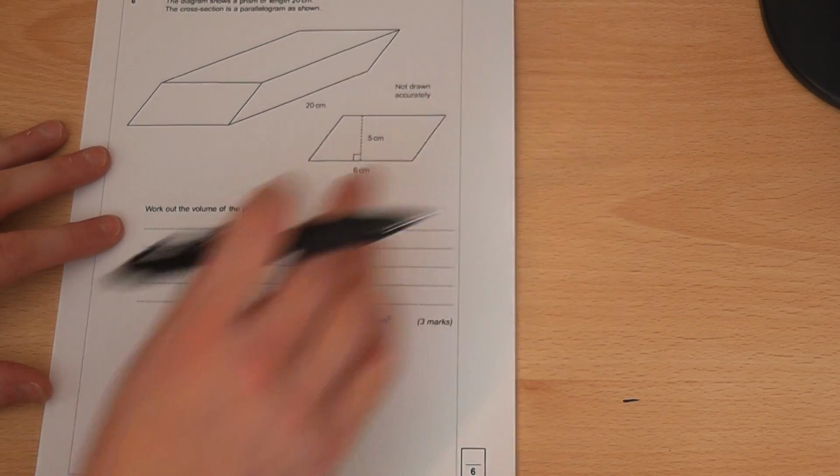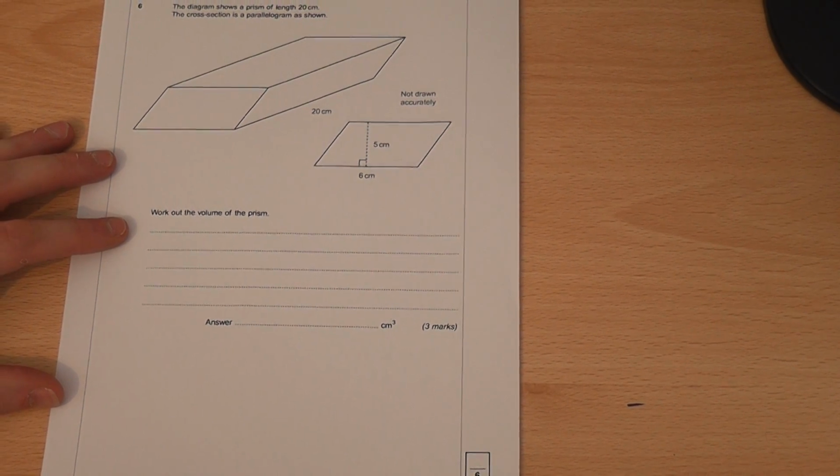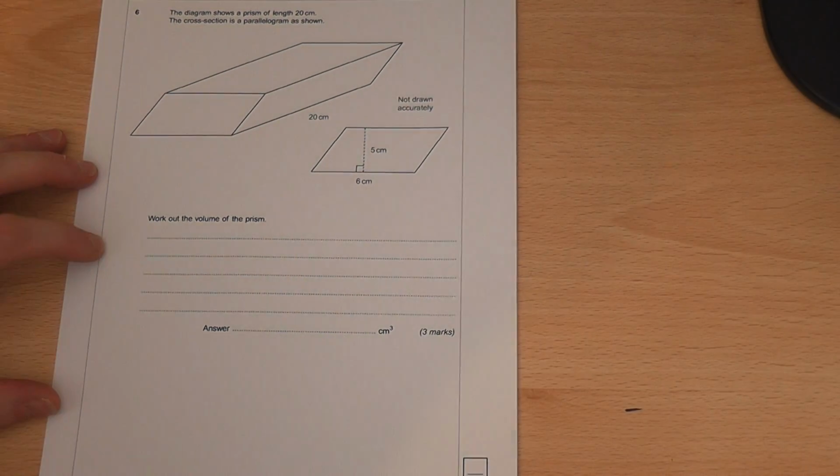We have now secured our grade C. We're now looking to push up towards the grade B. And this question here explores that by looking at volume.